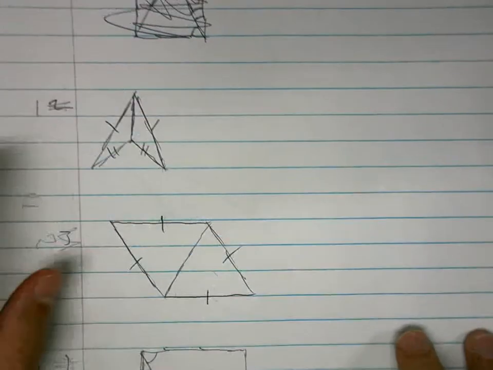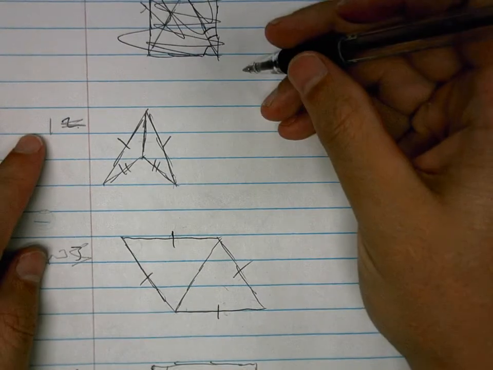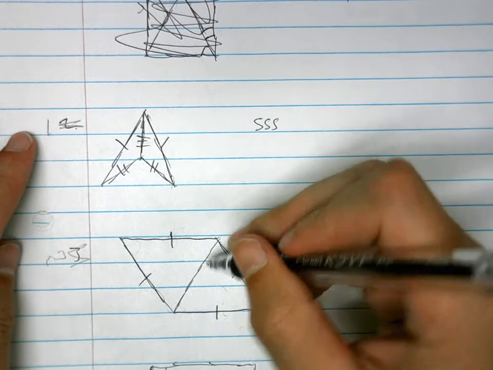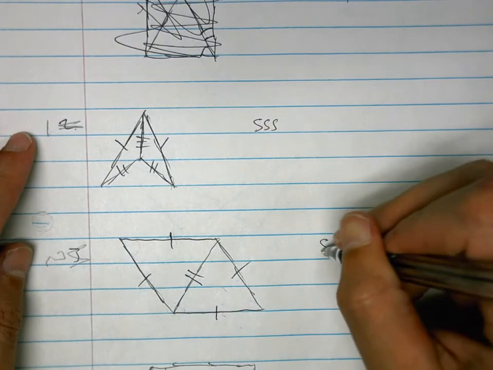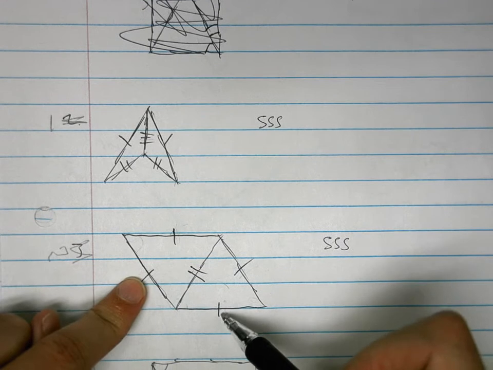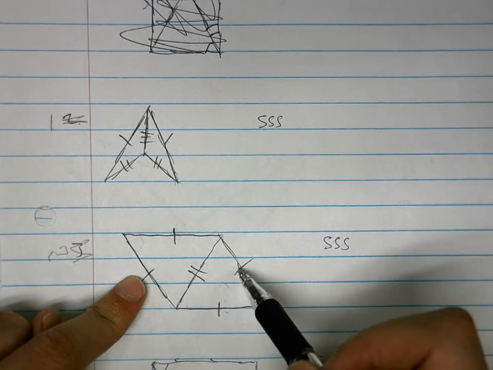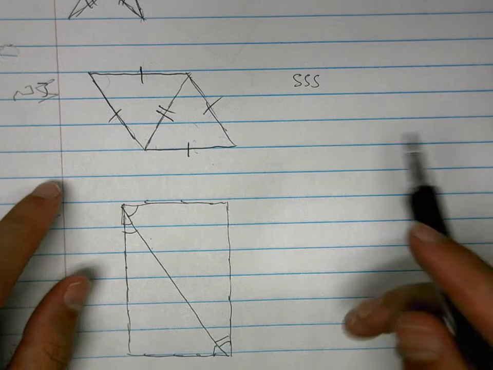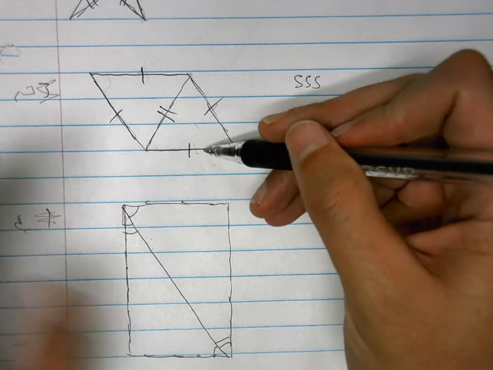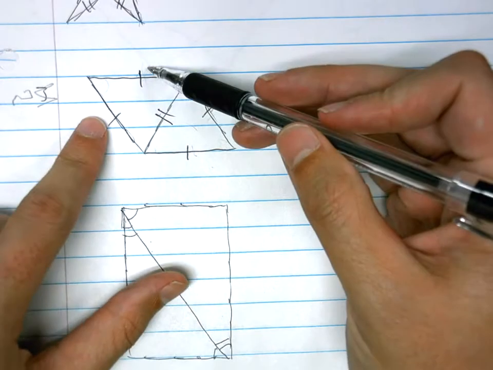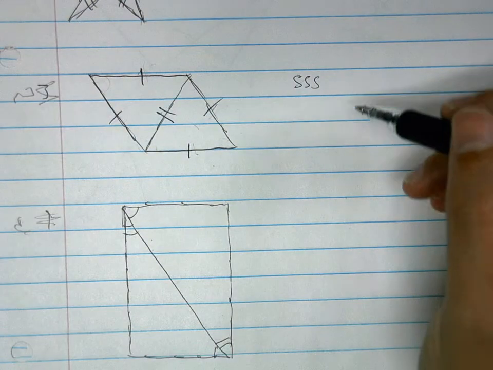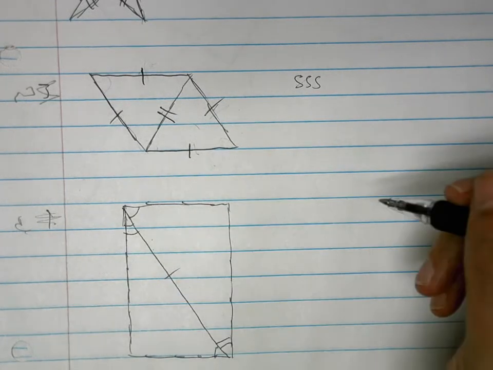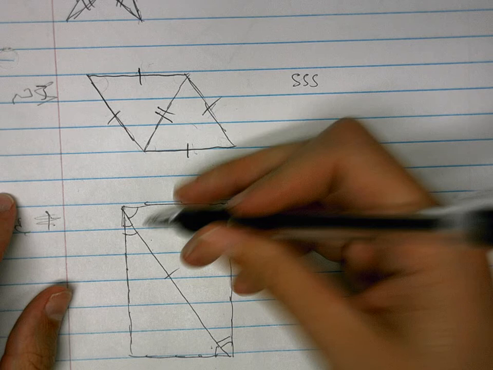Number 6, or group 6, same stuff. Number 1, reflexive property, so this would be SSS. Again, this is also reflexive property, and this is SSS. You may have gotten confused by there being single marks. That's okay as long as they are all single marks. If it was double, these guys both had double marks, and these guys only had singles, then we'd have a problem. For this part, again, another reflexive property, so we get to mark that off. Now we have angle, side, angle.